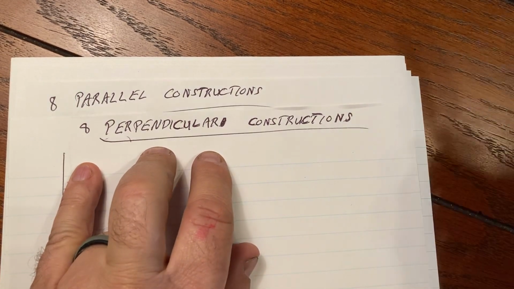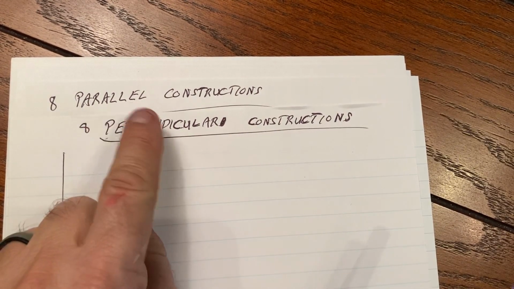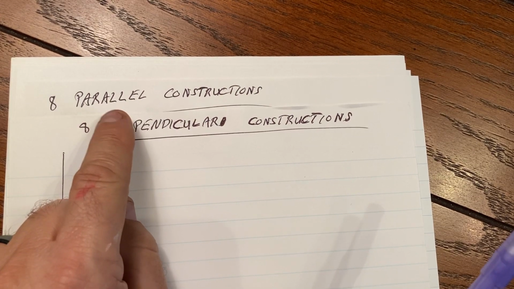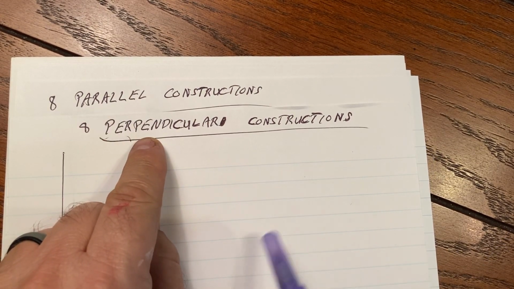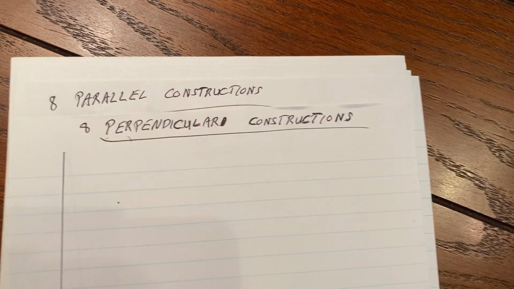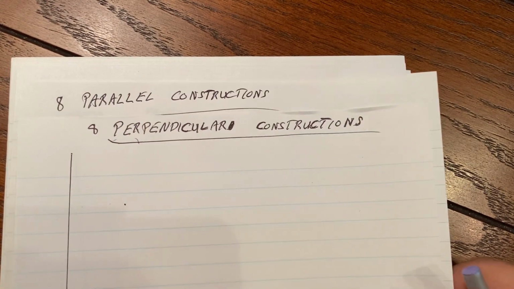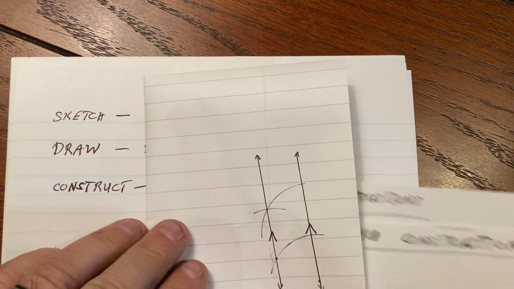Hello, hello, hello! We're gonna learn how to construct parallel lines and perpendicular lines. Parallel lines and perpendicular lines. Okay, but before we do that, in your notebooks, we're going to copy this stuff right here.